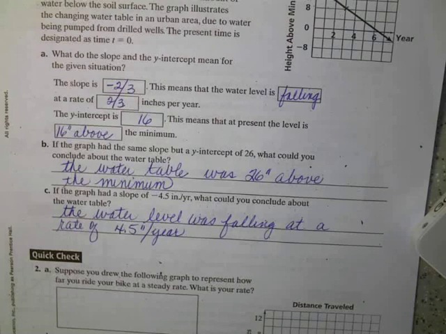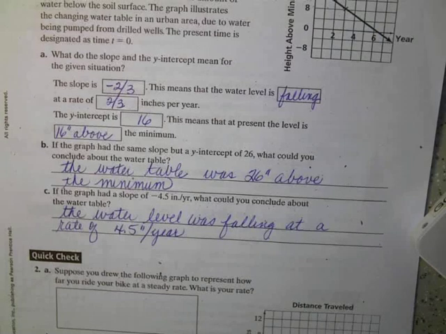You have a second quick check to go with this. Have these ready for discussion, and basically this is what we'll be doing. We'll be taking graphs and information and interpreting what they tell us in this section. So come in with any questions you might have, and we will go from there.